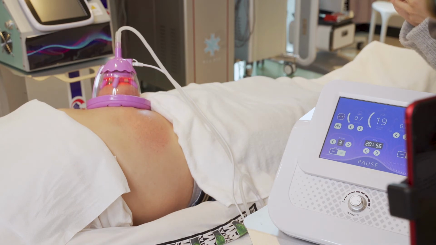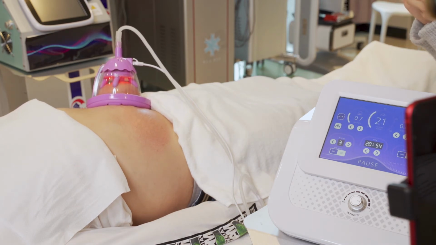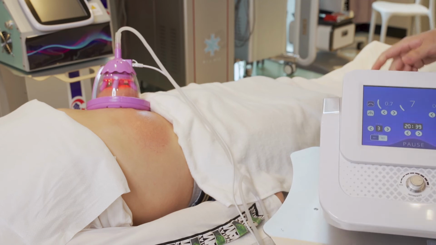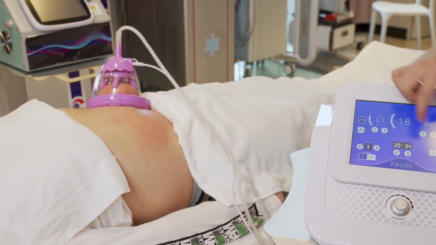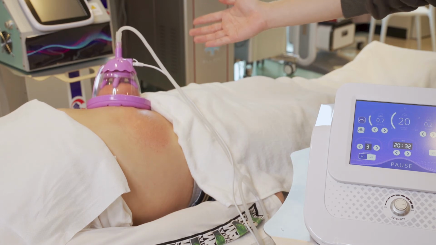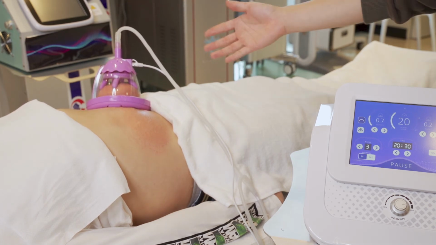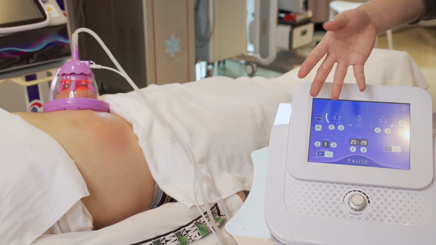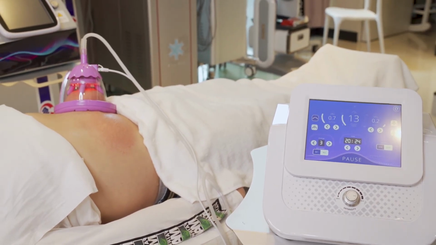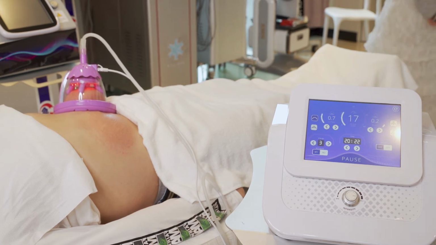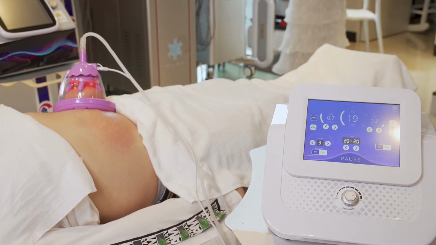Okay, so Nikki asked whether the vibration can be turned off. Yeah, there's a vibration section here. You can turn it off, and there is no vibration. The vibration will be off and the lights will be off. And if you want, you can turn it on again. Yes, correct. So it is adjustable. You can do it during the treatment. You don't have to stop the machine.